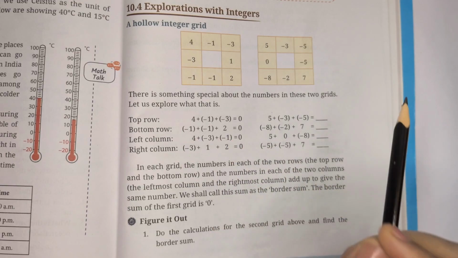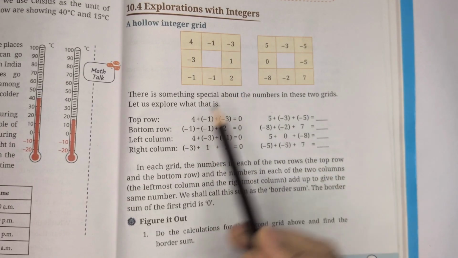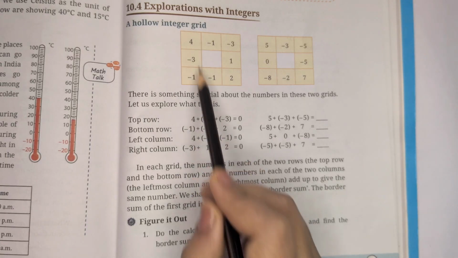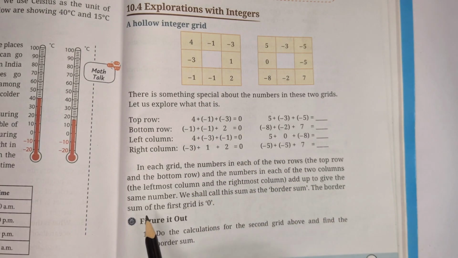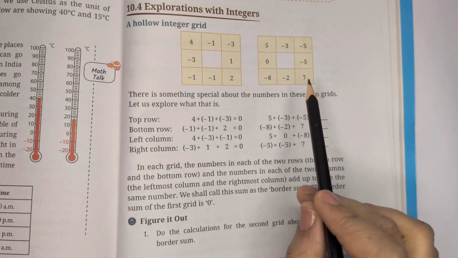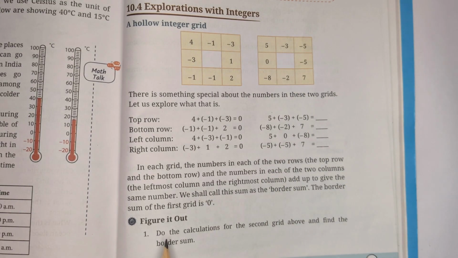Next is exploring with integers. Here we can see top row, bottom row, left column and right column. When we are adding, we get the same number as the answer. Same way the second square also we can do. Here, figure it out.